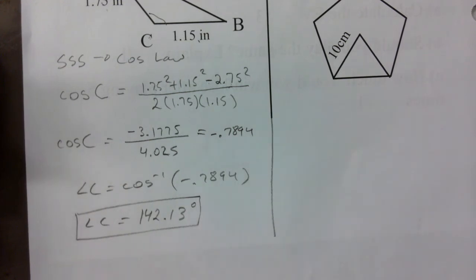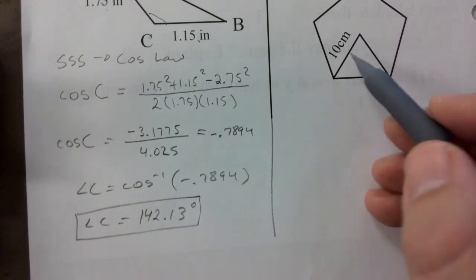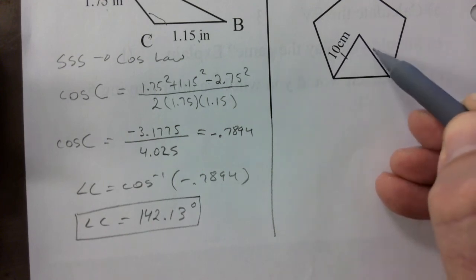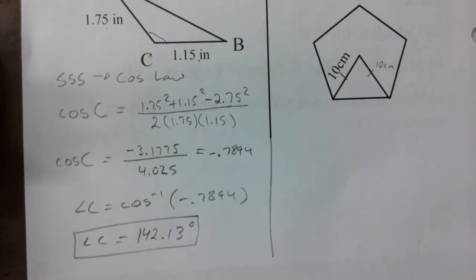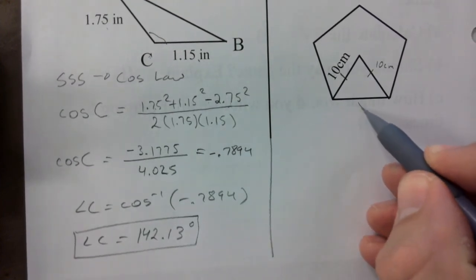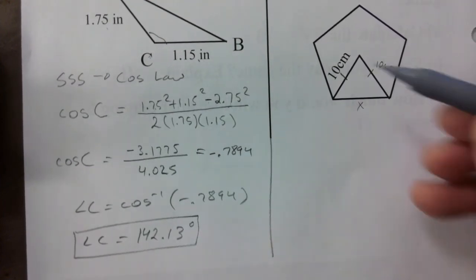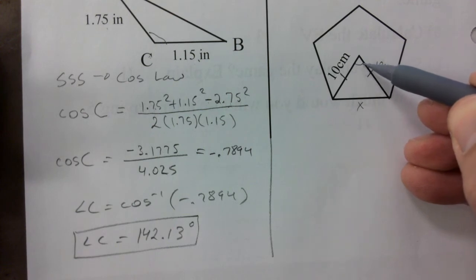Do I want to do that? Yeah, I will do number 3 quickly. For questions like these, we know that this is the same as that. So that's 10 centimeters. We want to figure out this length here. But before we do that, let's try to find this angle.